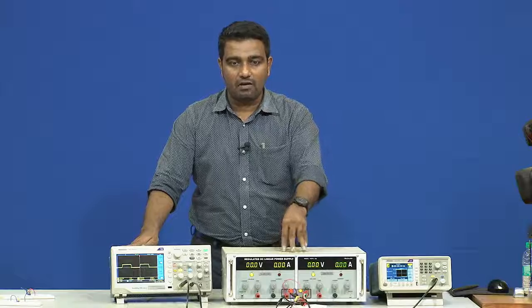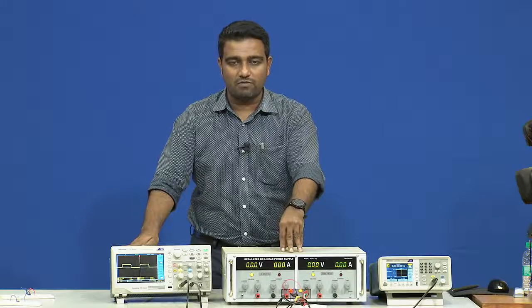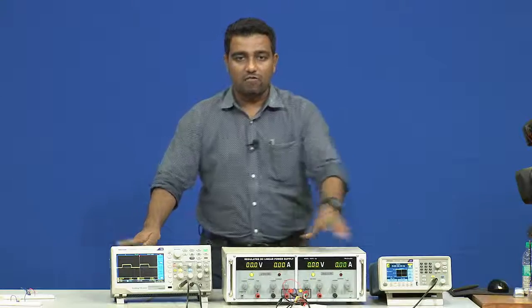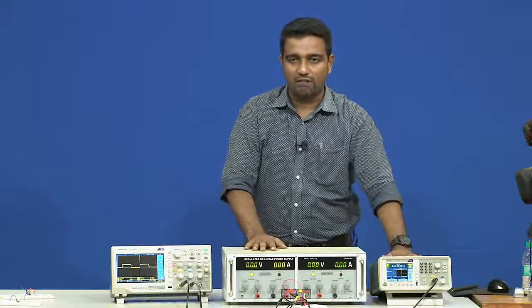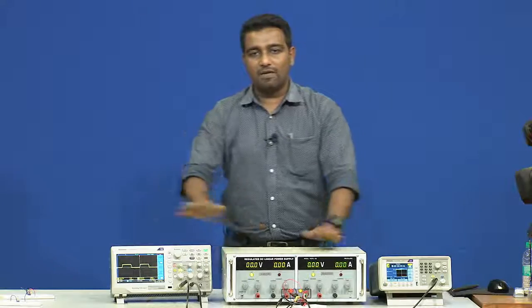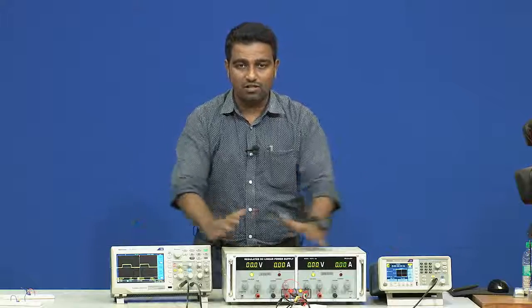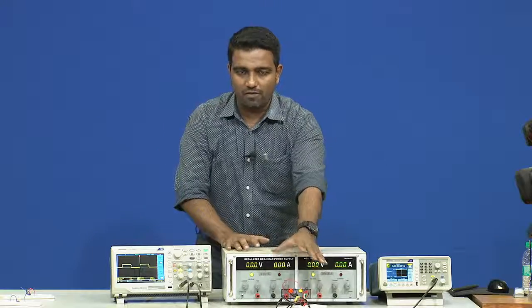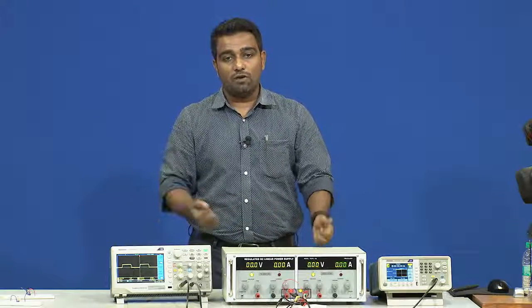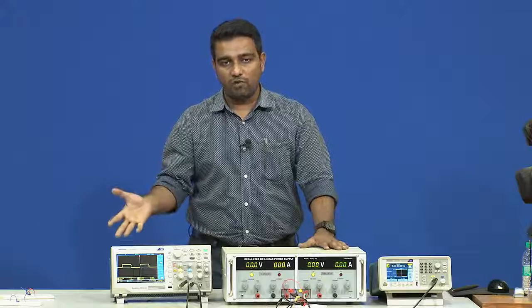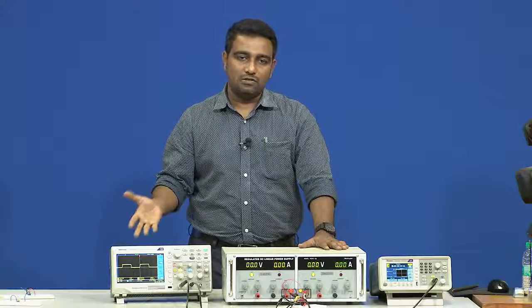Again you see here we are constantly applying plus 15, minus 15 to the operational amplifier. We are giving a particular frequency, that is 25 kilohertz, through the function generator, and we are measuring the output voltage using the oscilloscope. So, we require all three things together along with the operational amplifier to understand this slew rate. Slew rate is the change in the output voltage divided by delta t. So, delta v by delta t.